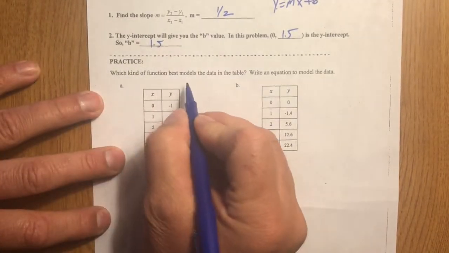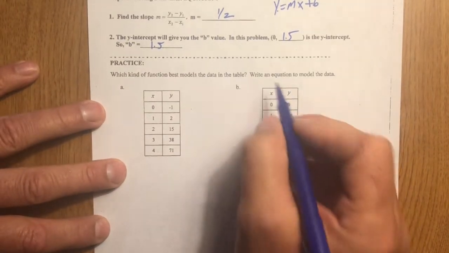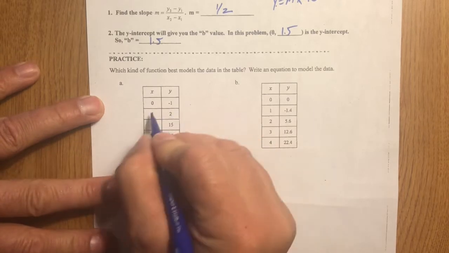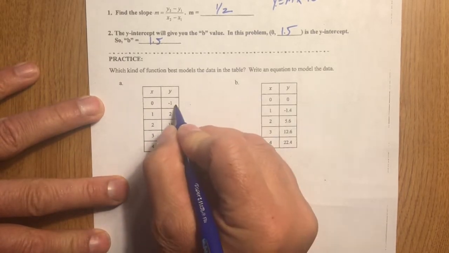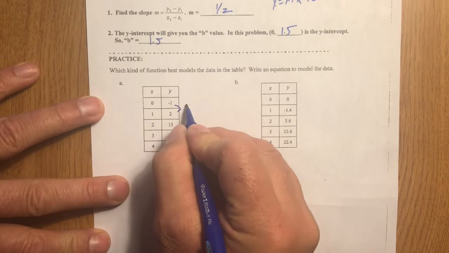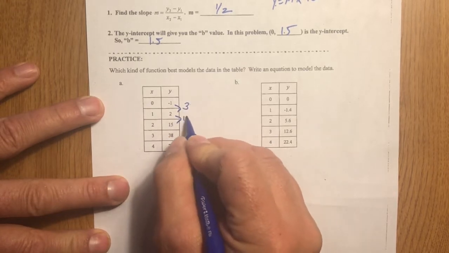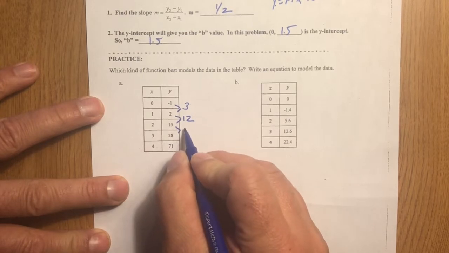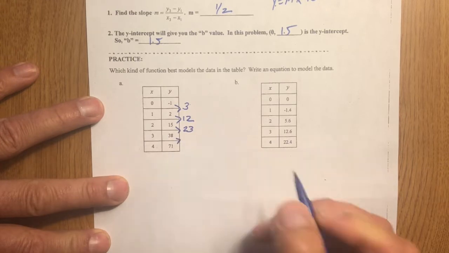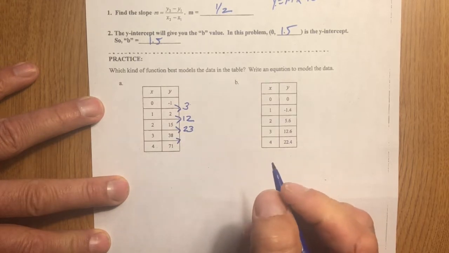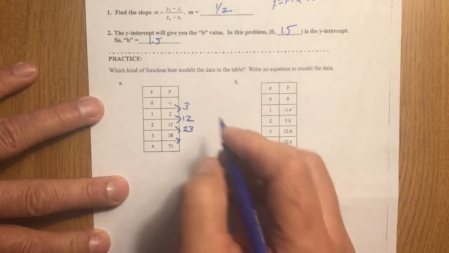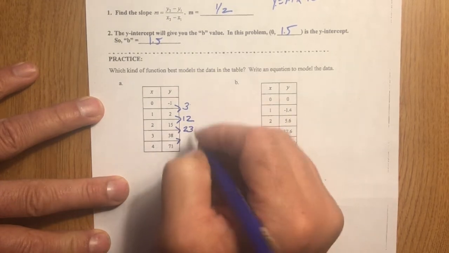All right, let's finish up, guys, with these last two examples here. Which kind of function best models the data in the table? Write the equation to model the data. All right, so let's look here. First of all, the x's are going up by 1. And be careful here, I'm going up by 3, then 13, then 20, 23, then 33.